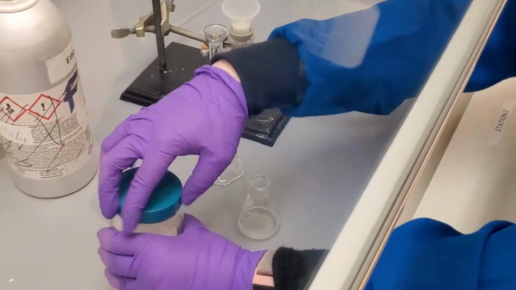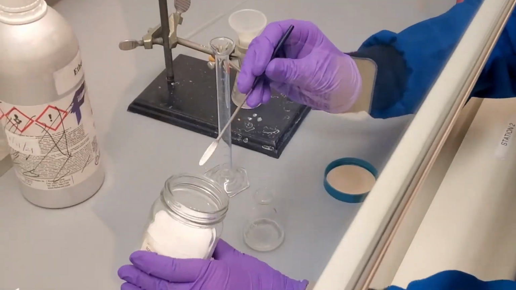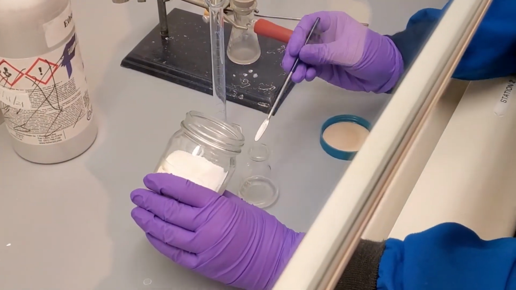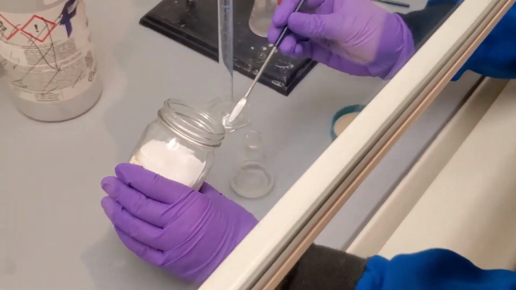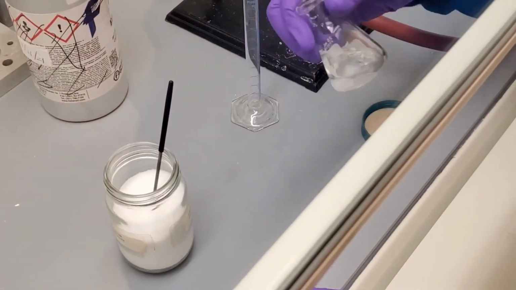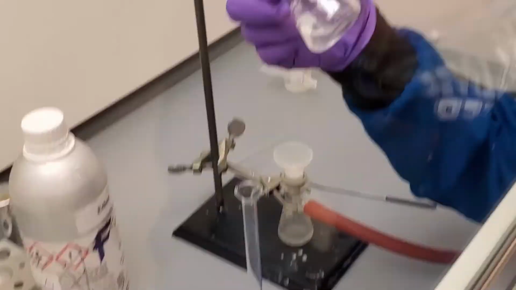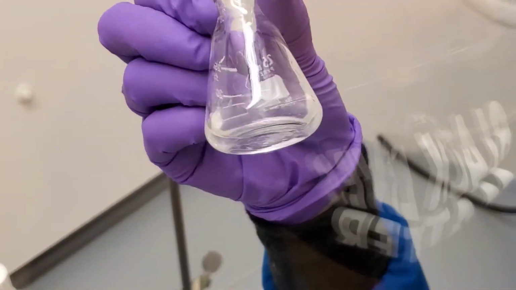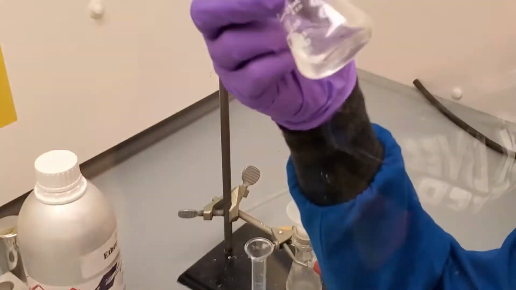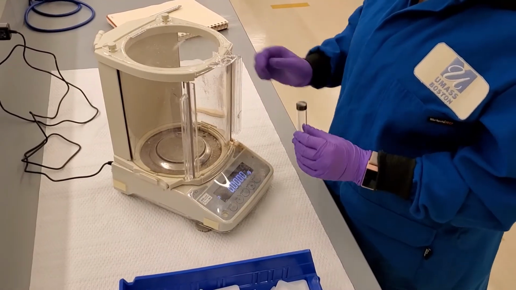Add a few scoops of the drying agent, sodium sulfate, to the flask and swirl. If the sodium sulfate is clumping, add more and swirl until you see free-flowing sodium sulfate crystals. Cover the Erlenmeyer flask with a piece of parafilm so the diethyl ether does not evaporate.